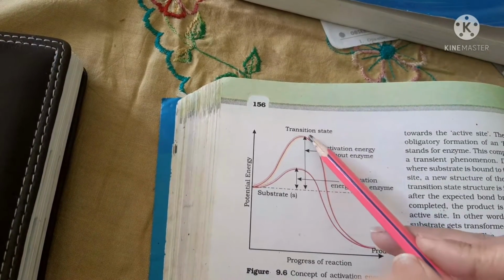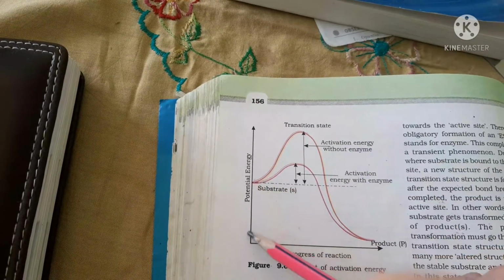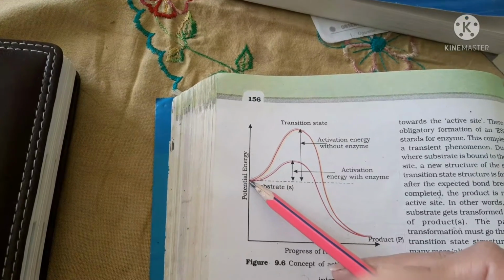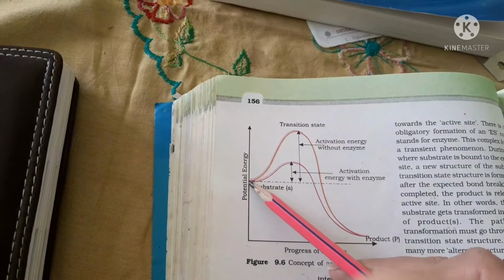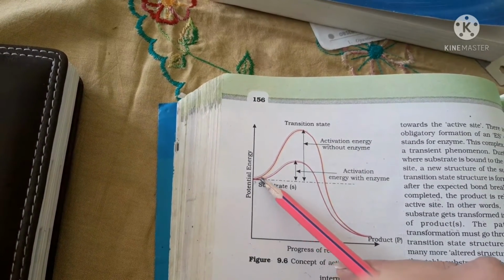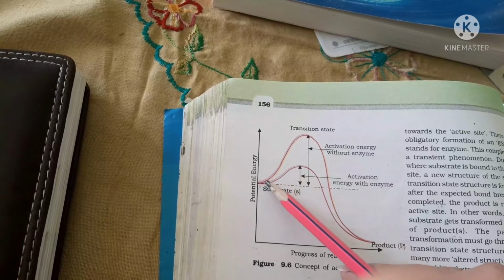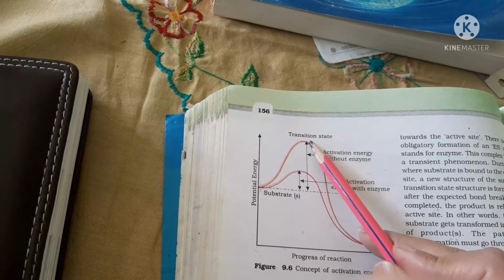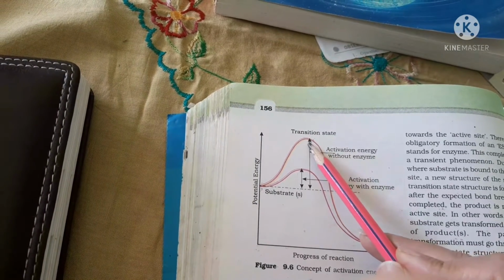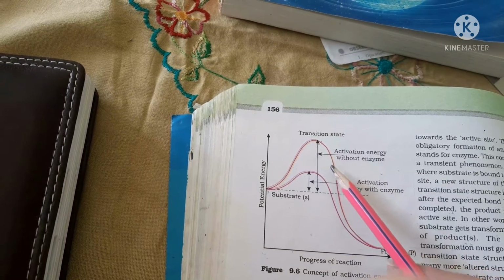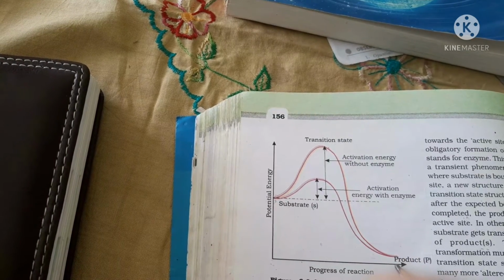So in this graph here you can see the transition state. This line shows that from here, after providing a certain potential energy, suppose if this starts from 0, at a certain point after the energy is provided, it will start to bind with the enzyme. I mean the substrate will start to bind with the enzyme. So it has to reach a transition state. After this transition state, it will no longer form the complex, but it will start to release the product. In this way the product will be released, right?